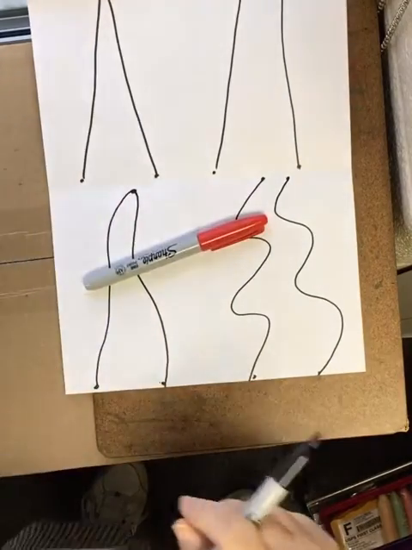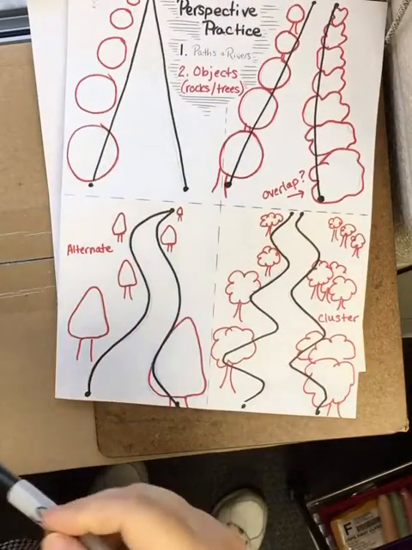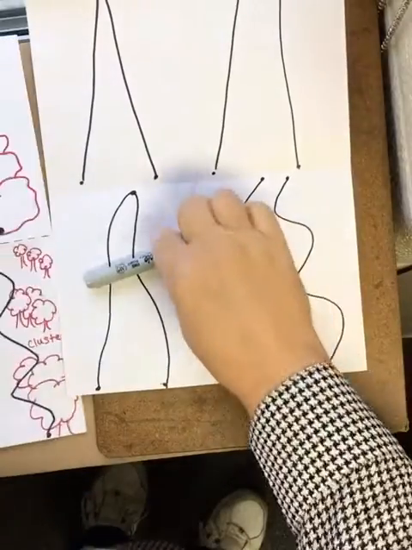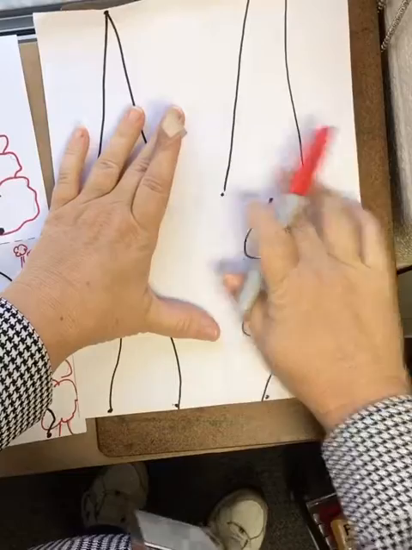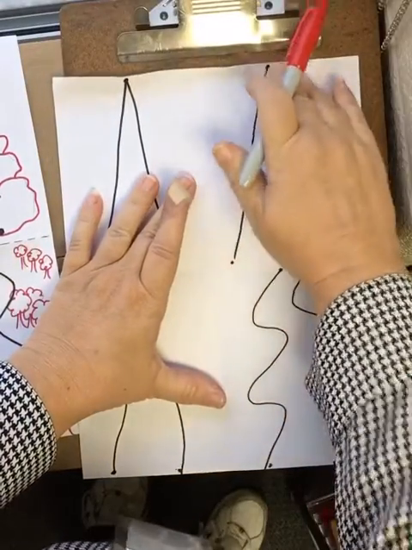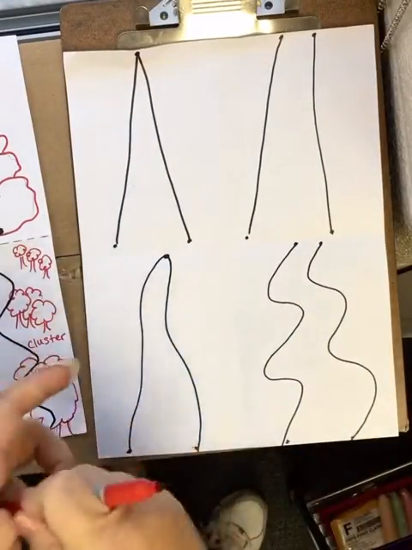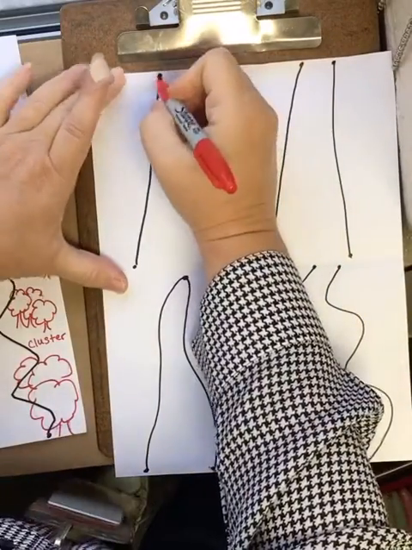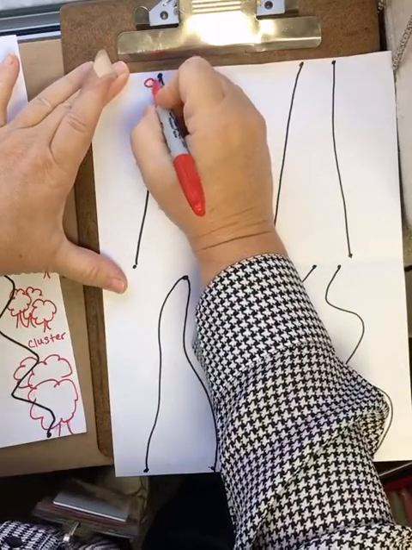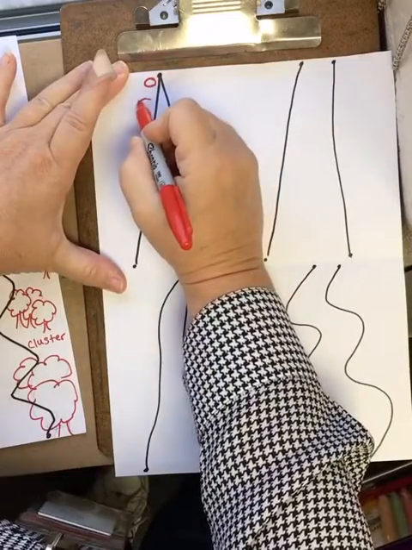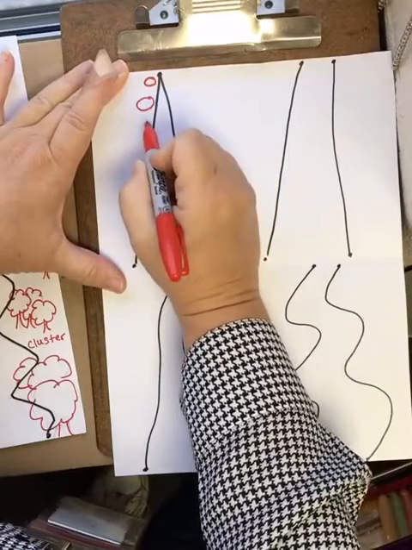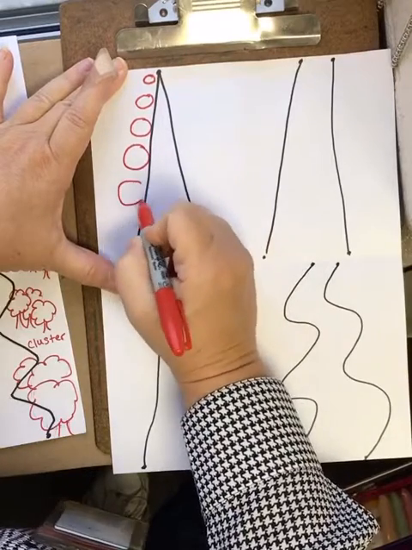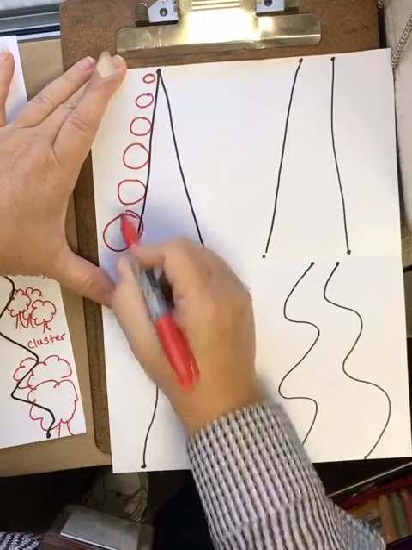Next thing we're going to do is we're going to try some objects, maybe some rocks and trees. Remember, at the bottom of the page, objects will be bigger, and they get smaller as they move to the horizon line. Let's start with just some simple objects. You can start on either end. If you want to start on the small end, just a rock. And as you move towards the bottom, away from the horizon, your rocks are going to get bigger and bigger and bigger.